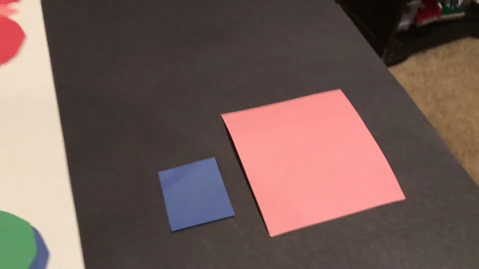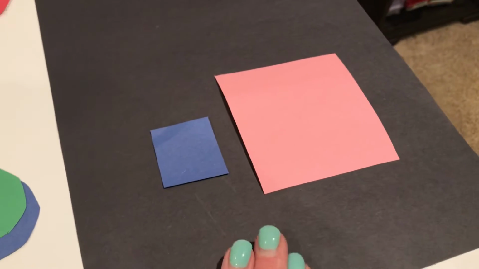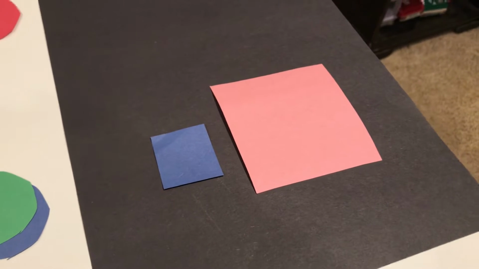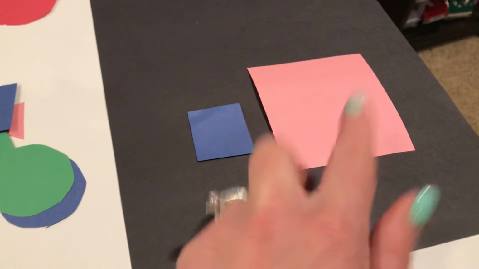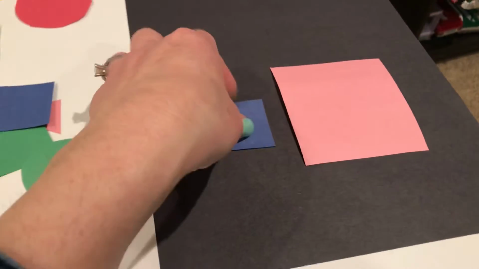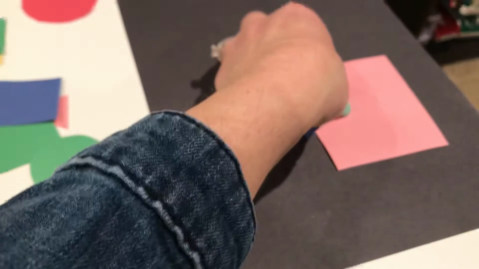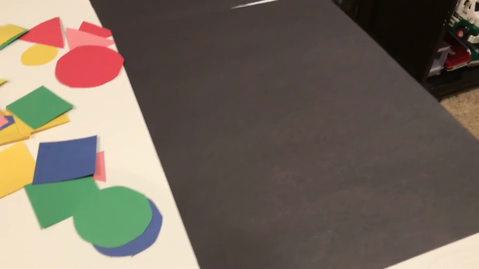All right? So how are these shapes alike? They're both squares. How are they different? We're going to compare them. They're different by their color. One's blue and one's pink. And we can also say they're different by their size. One's big and one is small. So lots of practicing math skills here, not just shapes, but sorting. We're also going to get to do graphing in a little bit with them.